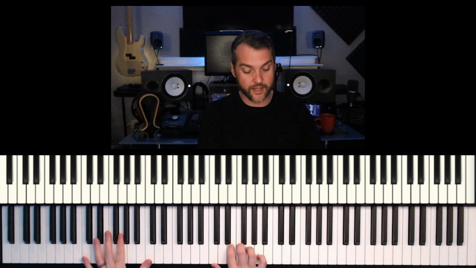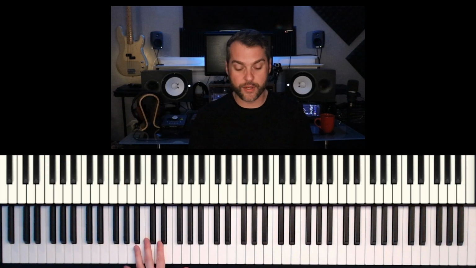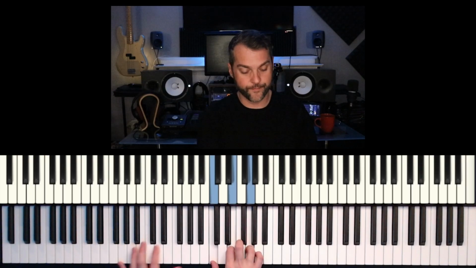So 1, 4, and 5 are really common chords within any progression. We've done a lot of 1 to 4 variations where the 4 is borrowed. Let's try some 5s that are borrowed. If I'm in C major, 5 is G major. Let's make it G minor, so it would sound like this.